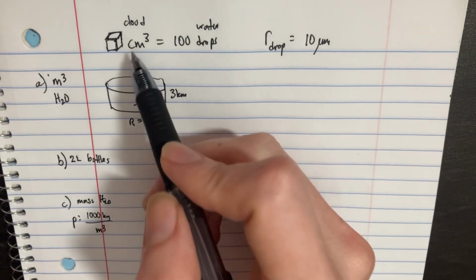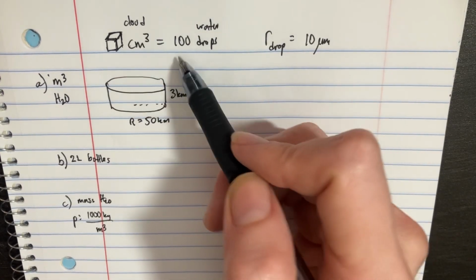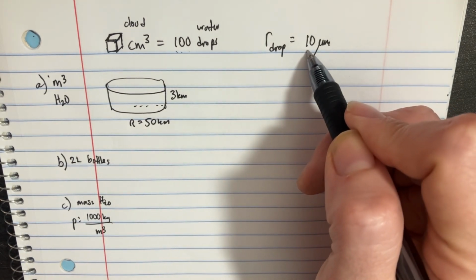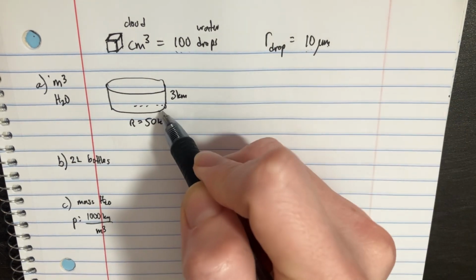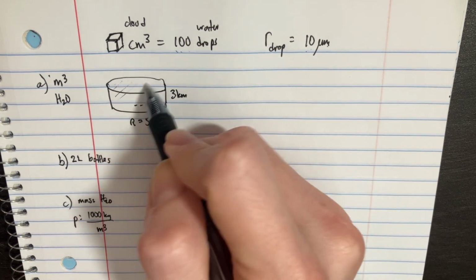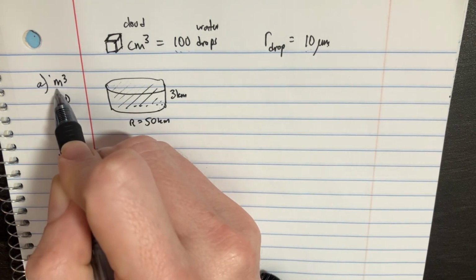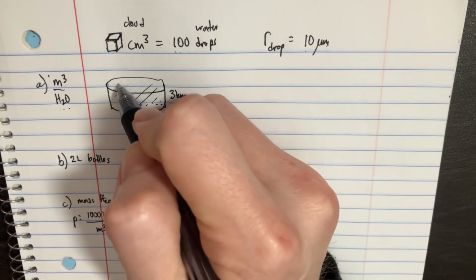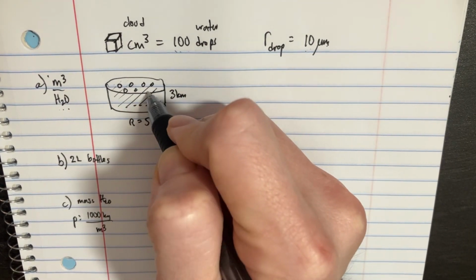We know that 1 centimeter cubed of cloud has 100 drops of water inside. Each drop has a radius of 10 micrometers. And here we have this cylindrical cloud. So we're going to try to figure out the meters cubed, the volume of water that's inside of this cloud, knowing that there's going to be a whole bunch of drops inside of there.